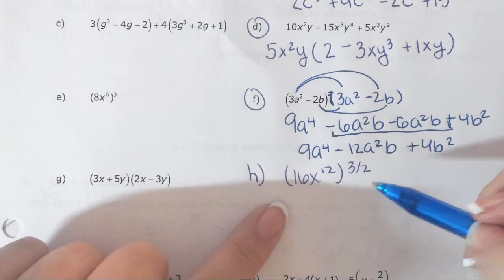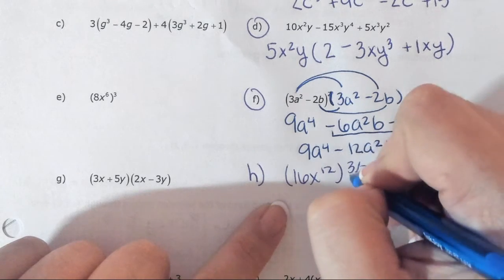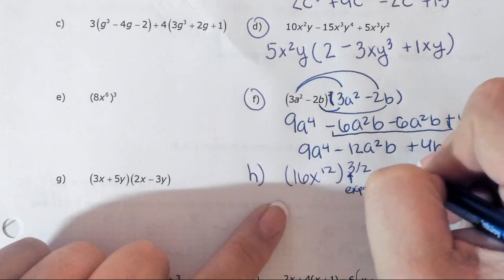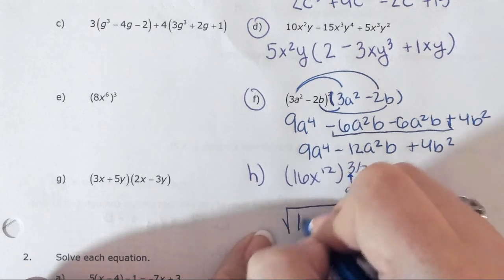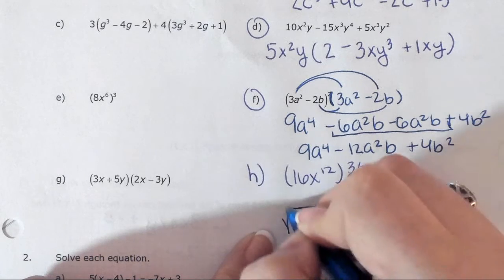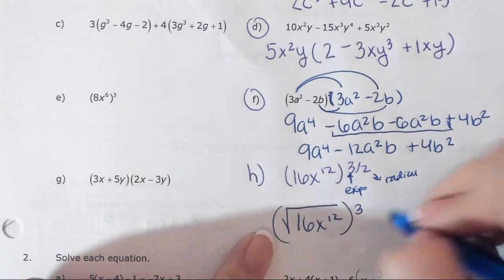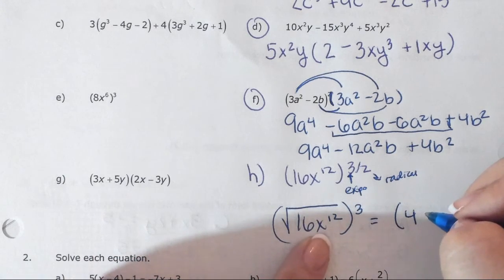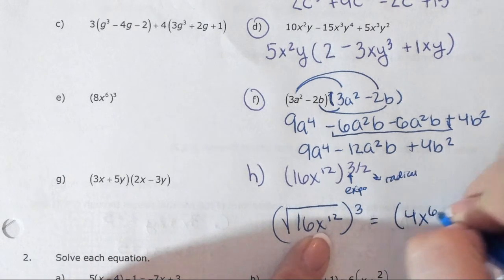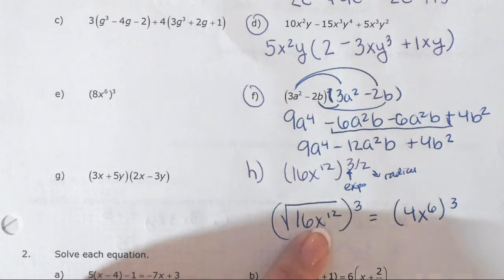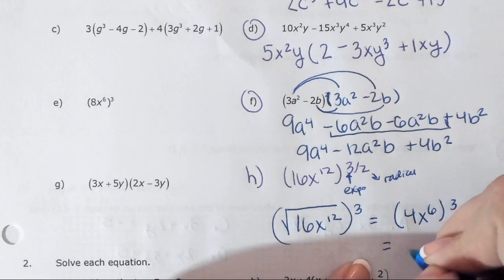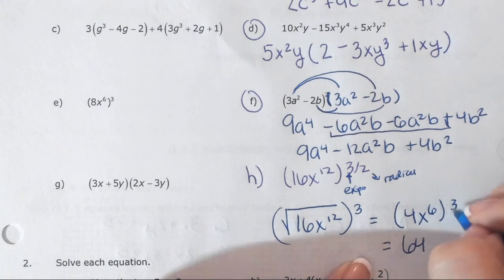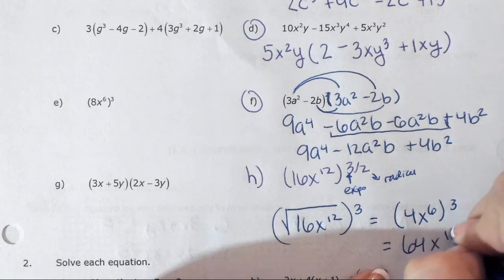Okay, for problems like this where there's a fractional exponent, this first one is the exponent, and the second one is the radical. Okay, so we're going to take the square root of 16x to the 12th, and we're going to raise that to the 3rd power. So the square root of 16 is 4. The square root of x to the 12th is 6 pairs of x's, so that's x to the 6th, and then we cube it. So 4 cubed is 4 times 4 times 4, which is 64, and x, we multiply these, 6 times 3 gives me 18, so x to the 18.